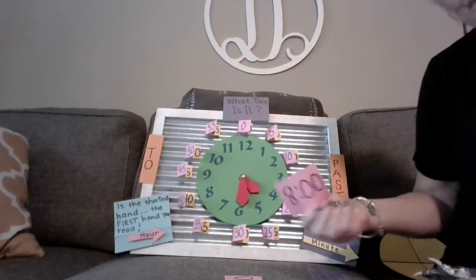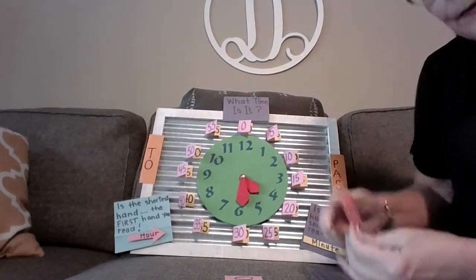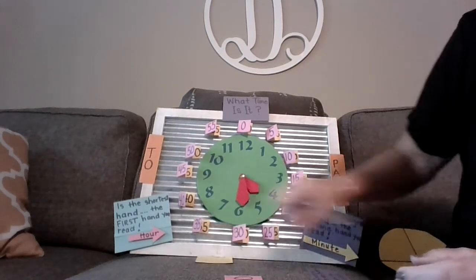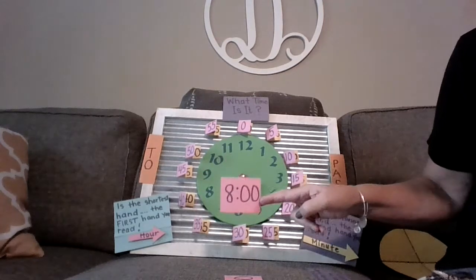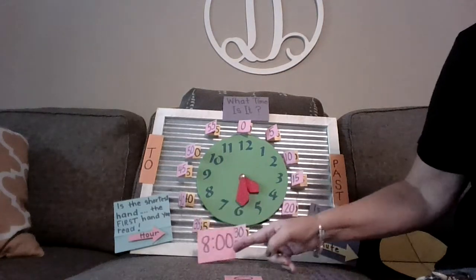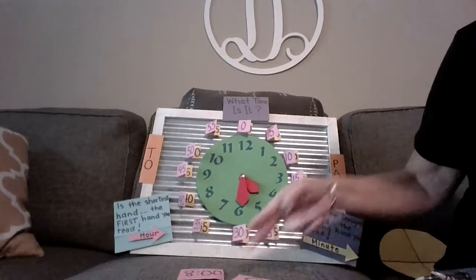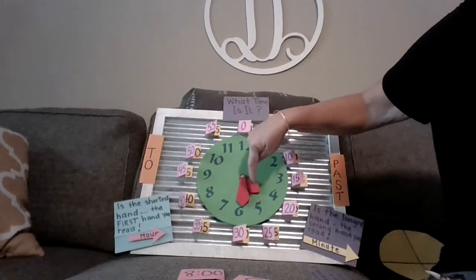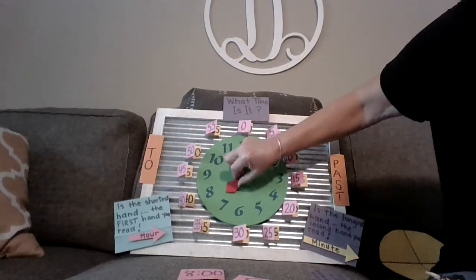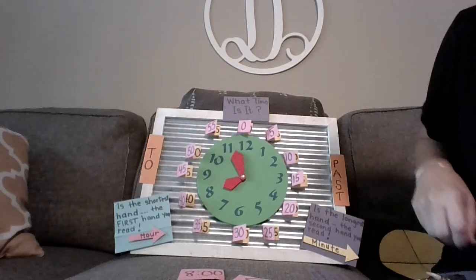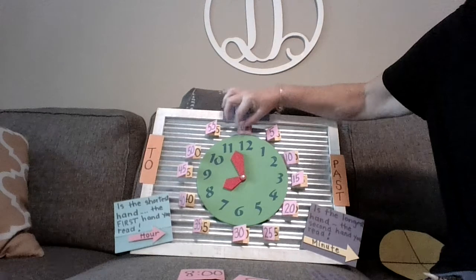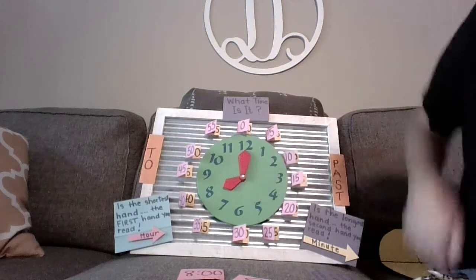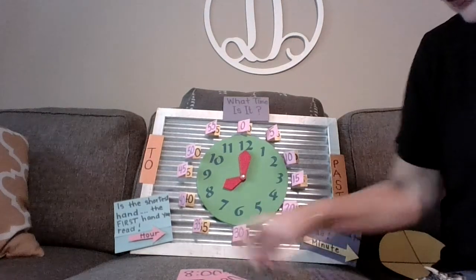Let's try this one. 8 o'clock. So we start with, look at the back of it, 8 dot dot 0 0. So your colon says 0 0. All right, we're going to find our hour hand and we're going to make it go all the way to the 8. But where's the minute hand going to go? Which other number up here has colon 0 0? That's right, 12.